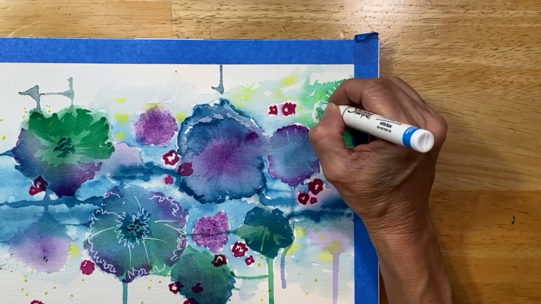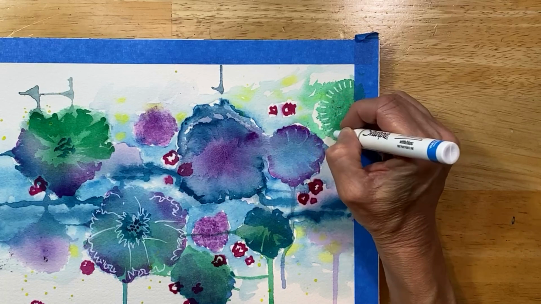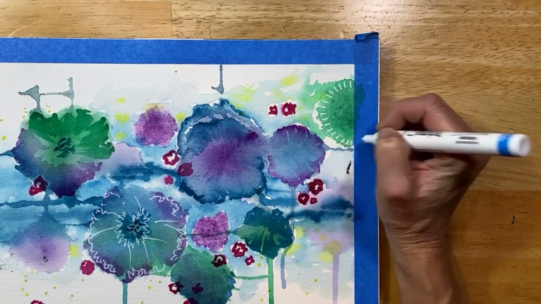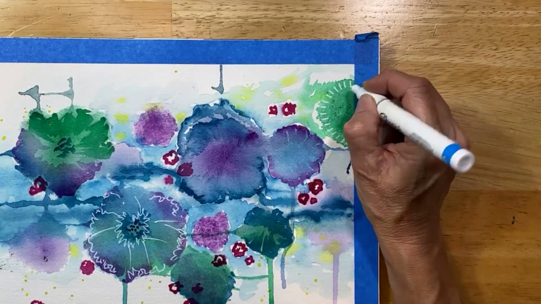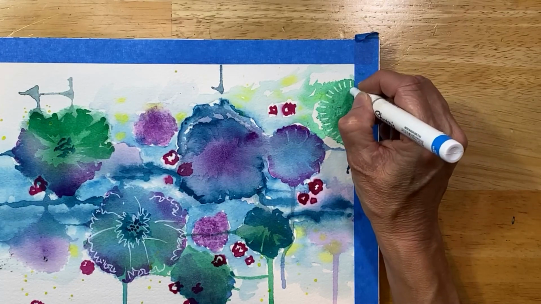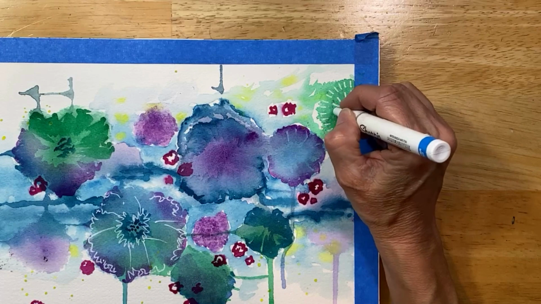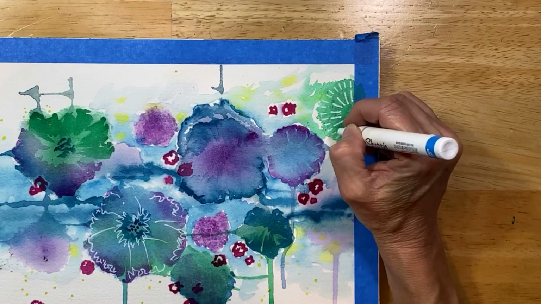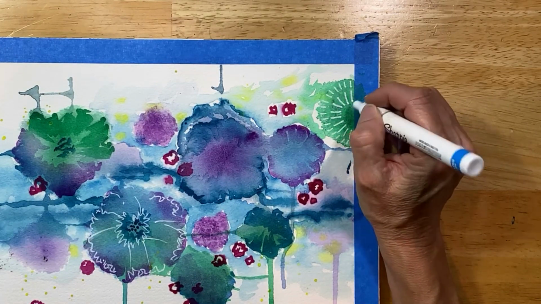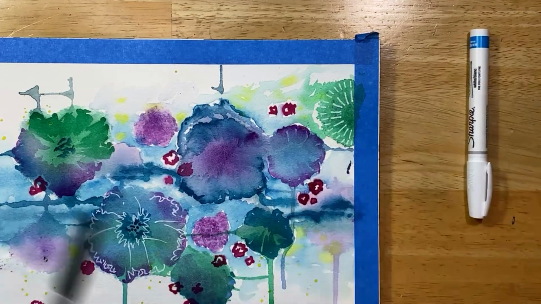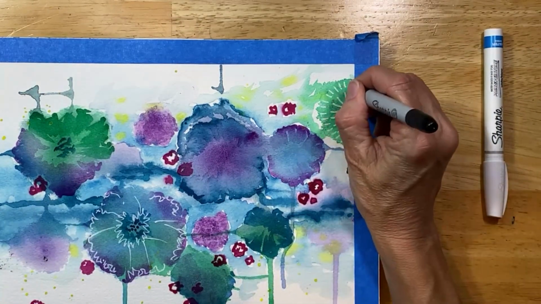You don't have to know how to draw to do this. You don't have to be able to do anything fancy. You're just going to make lines. And then what if the next set of lines is longer? Anything goes on this. Just have some fun. Maybe in the middle you want to have some dots.